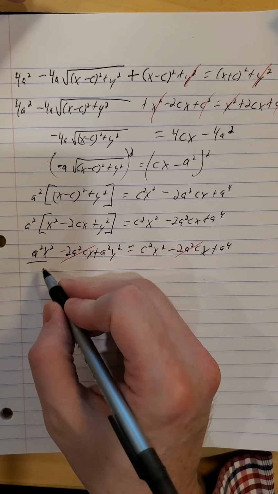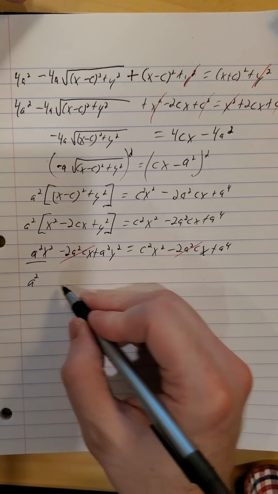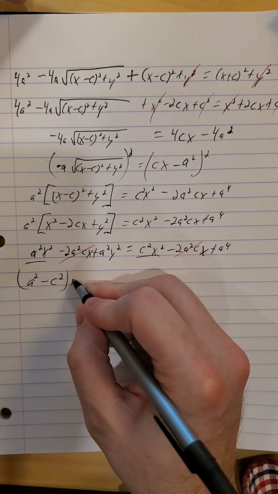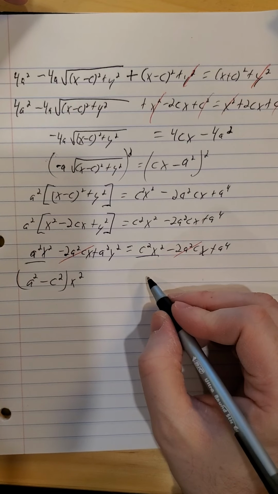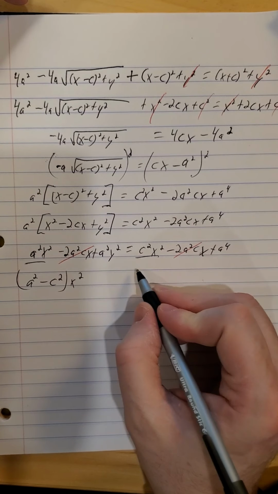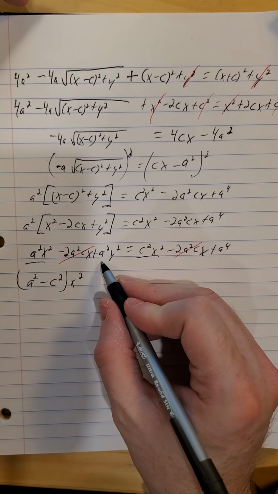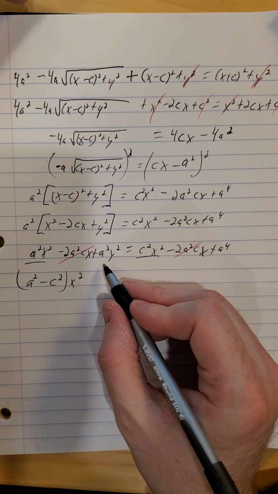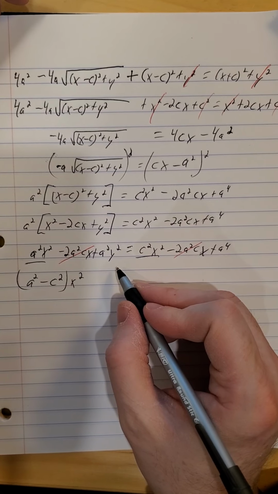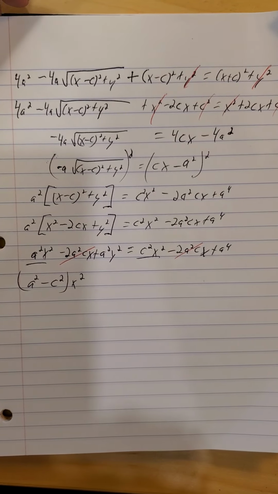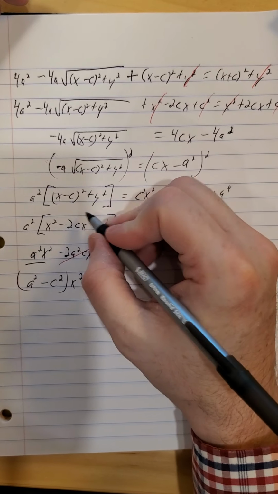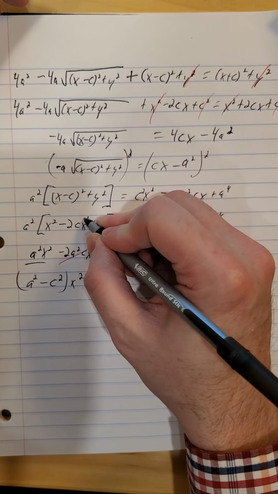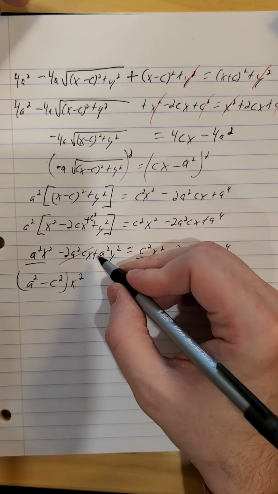So let's see, we will keep this a squared that has the x here. Also, the minus c squared has an x squared on it. And we'll also hang on to the... we have our, forgot my very last term here, a plus c squared in here.